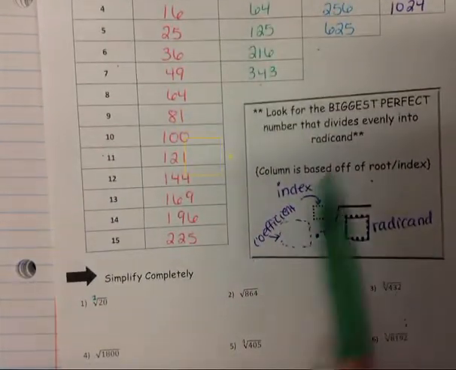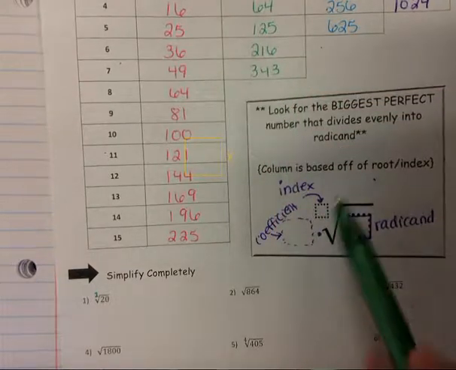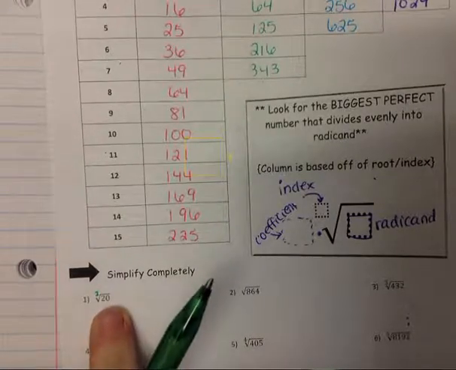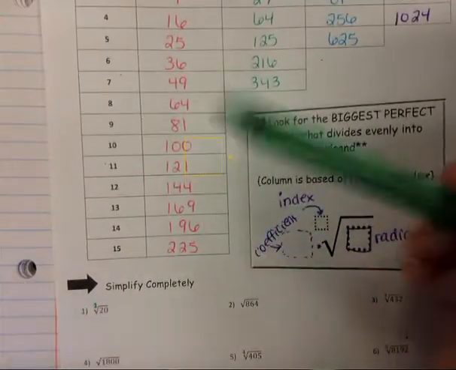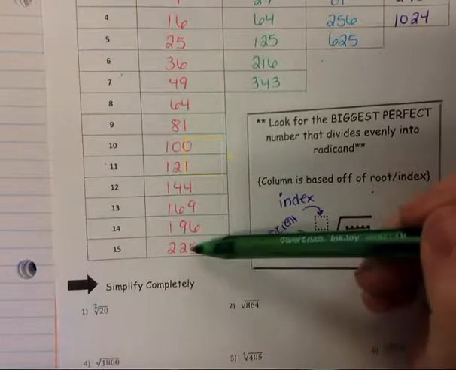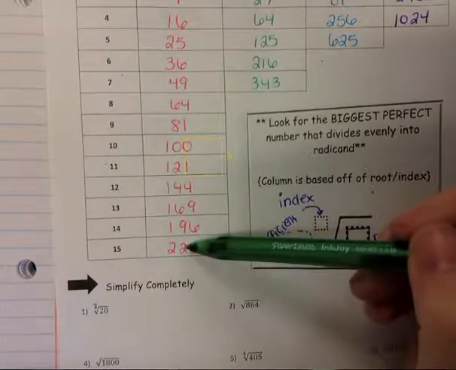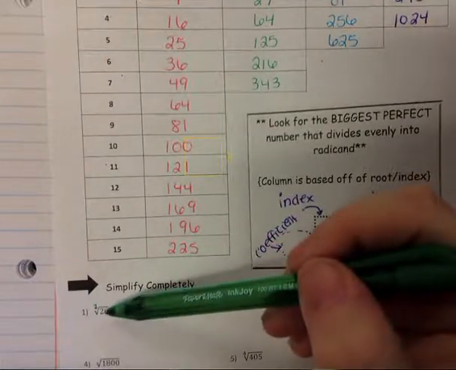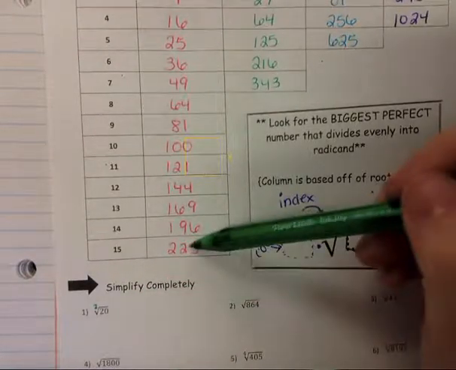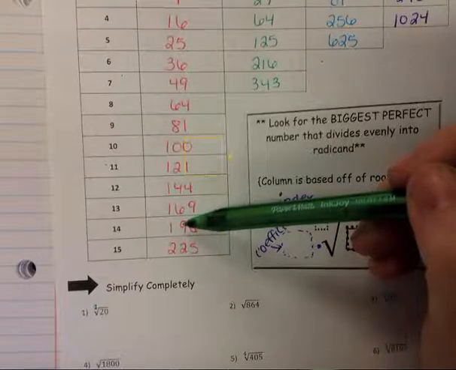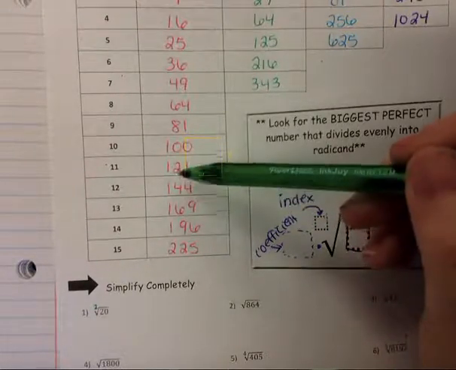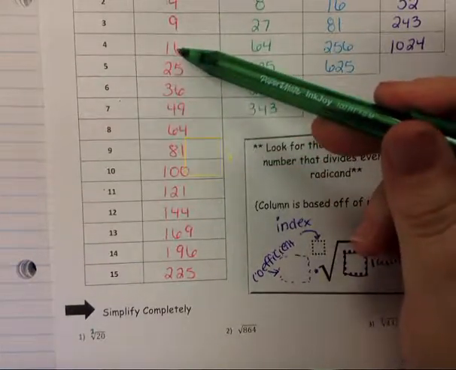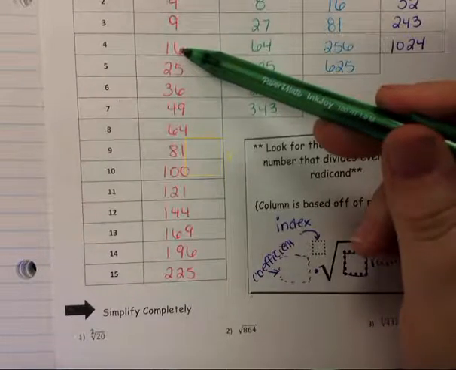So what I want to do is find the biggest one of these numbers that can divide evenly into the radicand. So I have to take the 20. Now I need to make sure I check all of them that are possible. I start with the biggest number, 225. 20 divided by 225 I know will not work because that is way too large. So what I do is I know I have a 20, and I go up the list until I find a number that is smaller than 20, and I start there. So I know these numbers are too large. I keep going. I see a 25, and then I see the 16. So 16 is the first number that is smaller than 20.